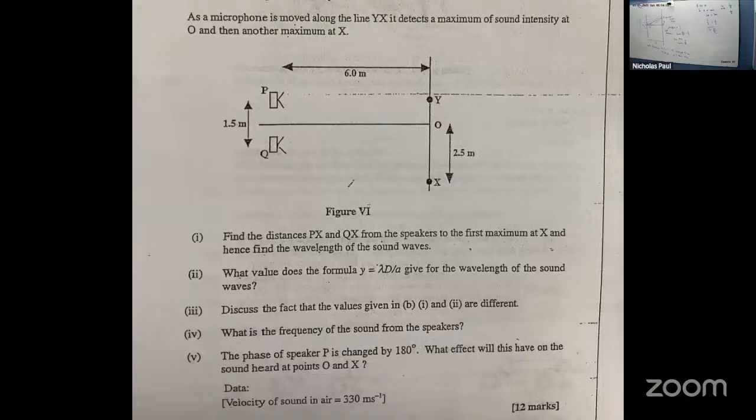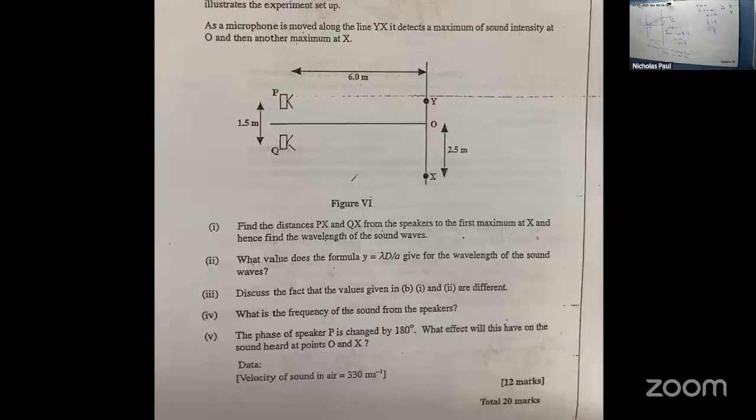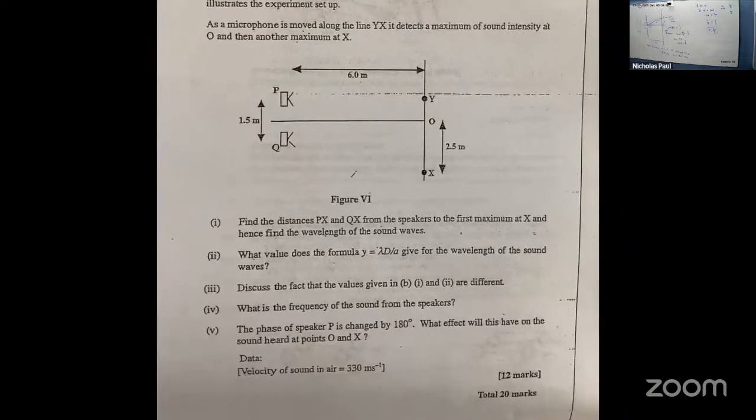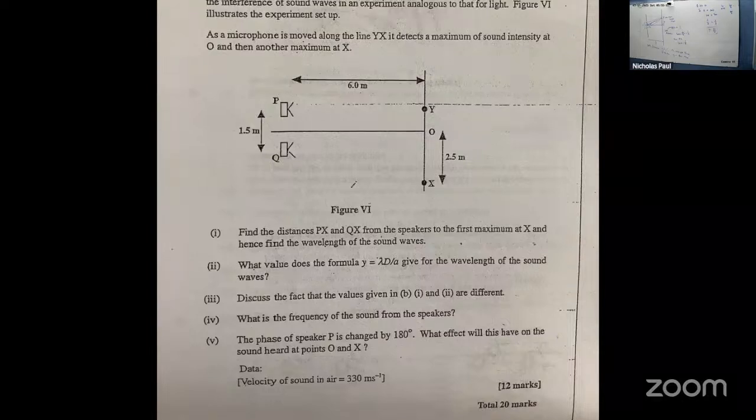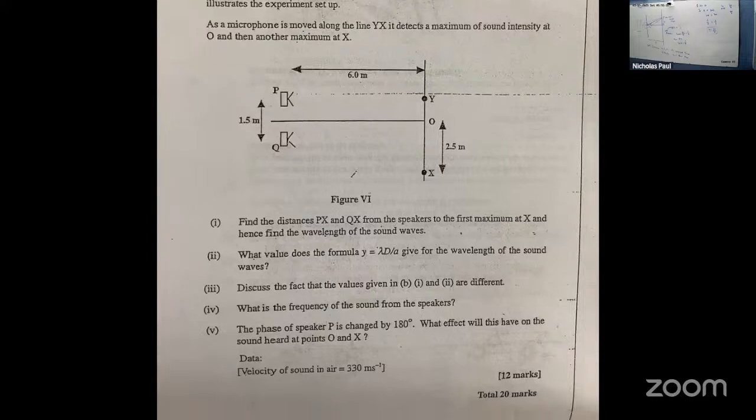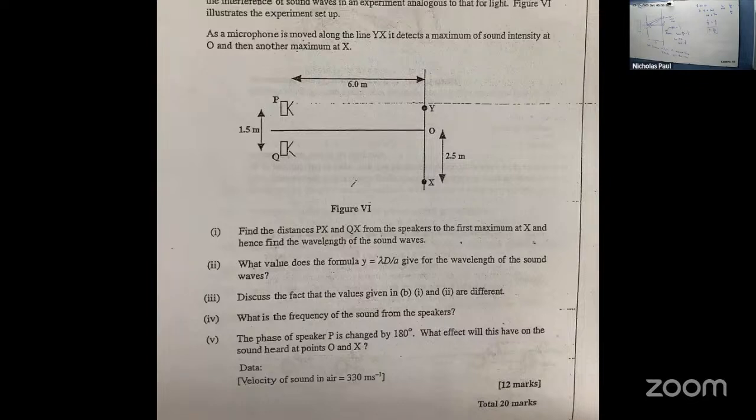Try this, please. Next part. Try this here, please. Hold on, I'm just trying to zoom out of it.